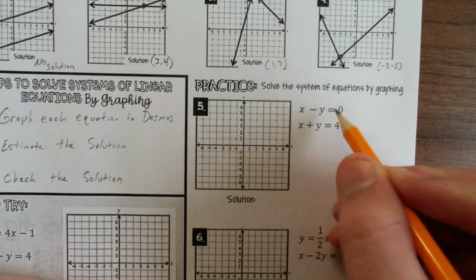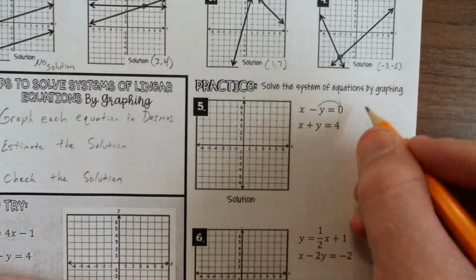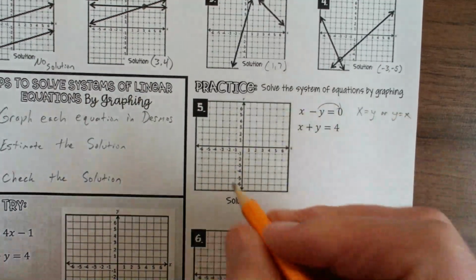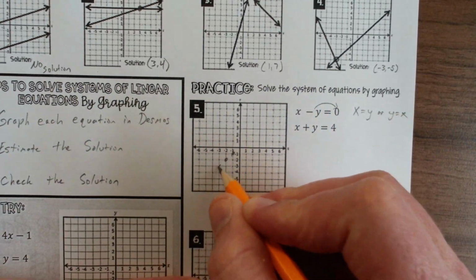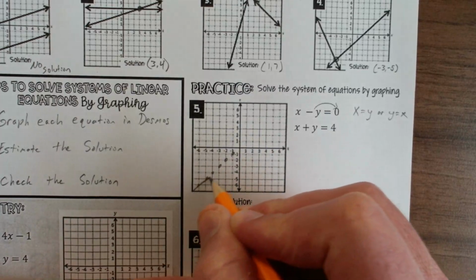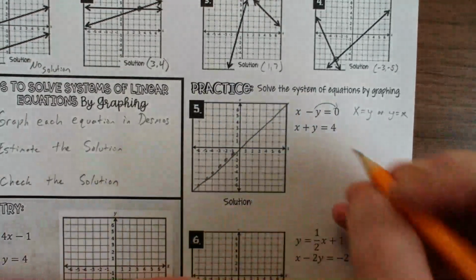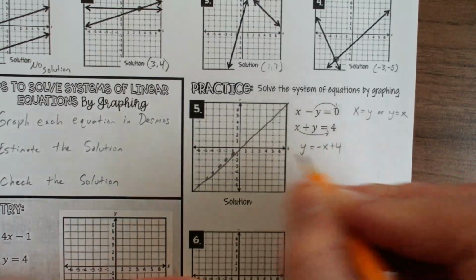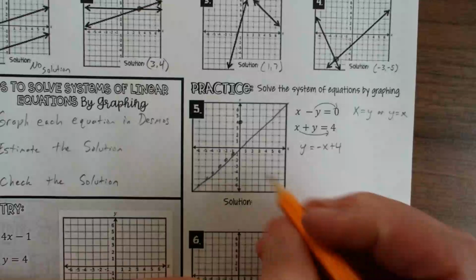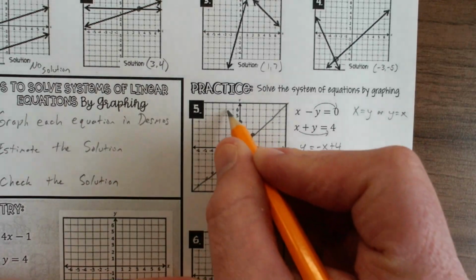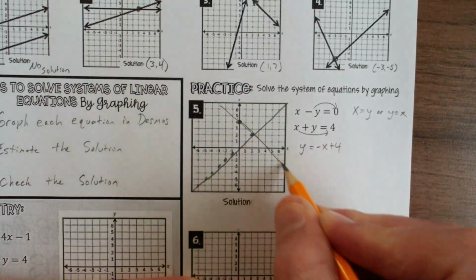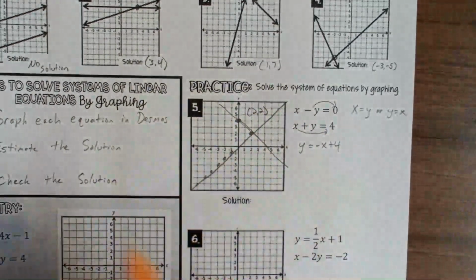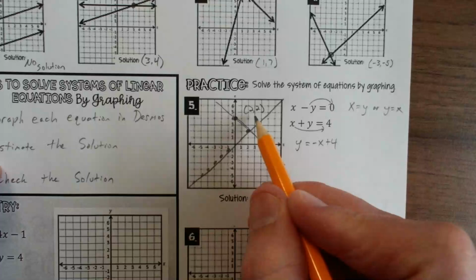I have to solve. I'm going to move this y over because it's negative, so this becomes y equals x, which is our parent function. I'm going to subtract x over here, so this is y equals negative x plus 4. Over 1, down 1, over 1, down 1. So my solution looks like it's (2, 2). So I did step 1, graphed. Estimate my solution, (2, 2).